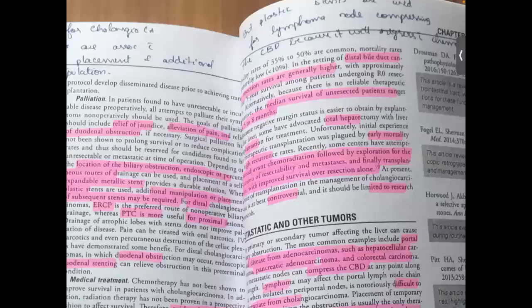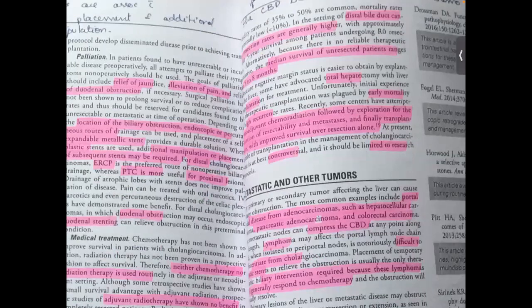So distal CBD cancer, just like Whipple's, will present early, so we can resect them at an earlier stage. Median survival for unresected patients is only 5 to 8 months. So total hepatectomy and transplant. Unfortunately, the initial experience with therapeutic transplantation was plagued with early mortality and high recurrence. They're only doing it in clinical trials because of recurrence.